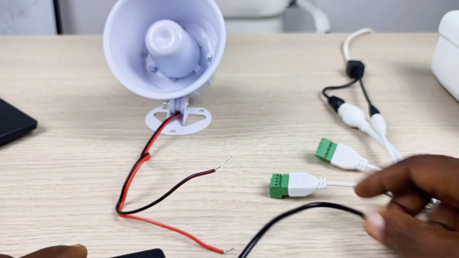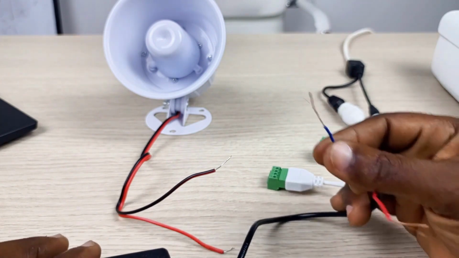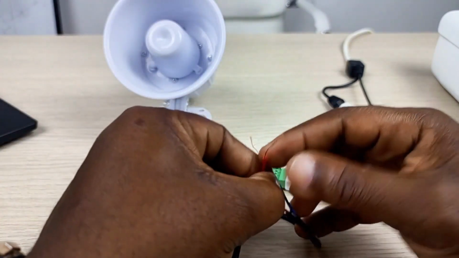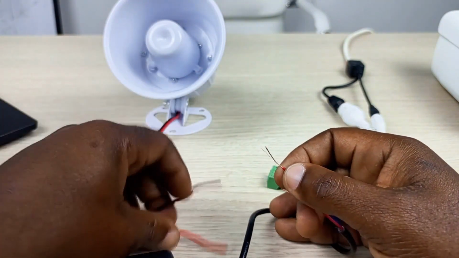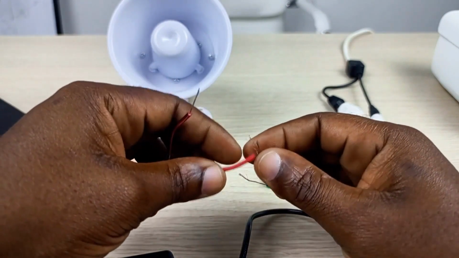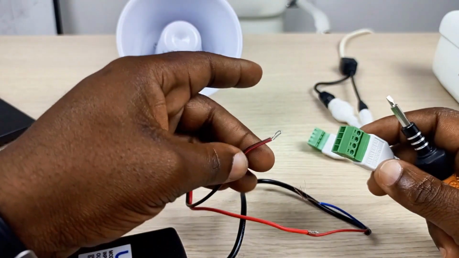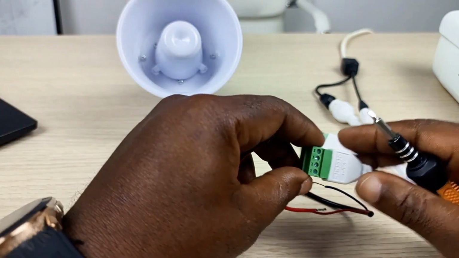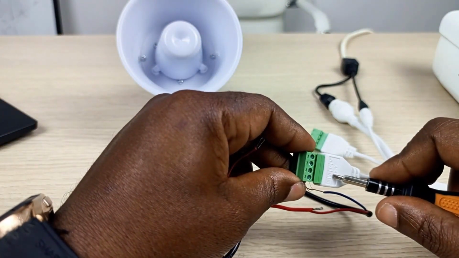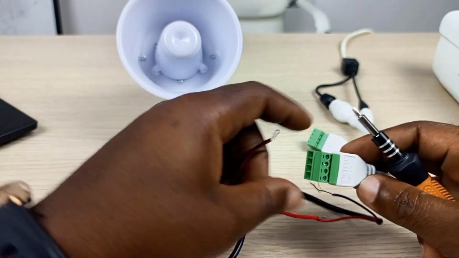How are we going to make the connections? First, what are we going to do? We are going to connect the positive of the power supply, which is this positive. We will connect it to the positive of the siren here. And here we will connect the negative of the siren. Let's connect it to 1A on the camera here. There.